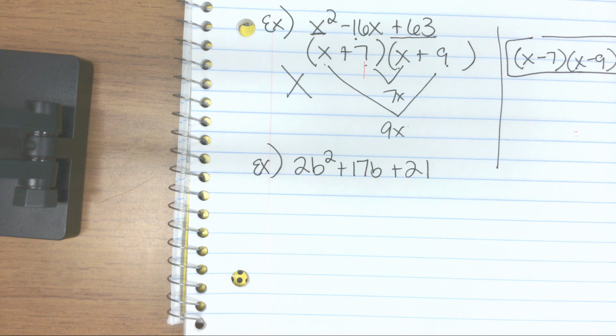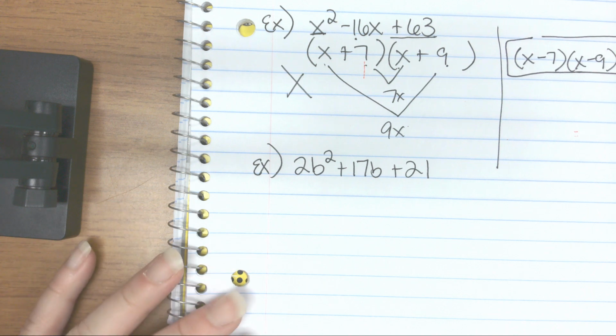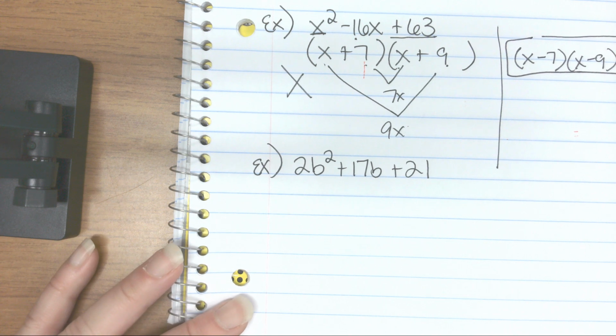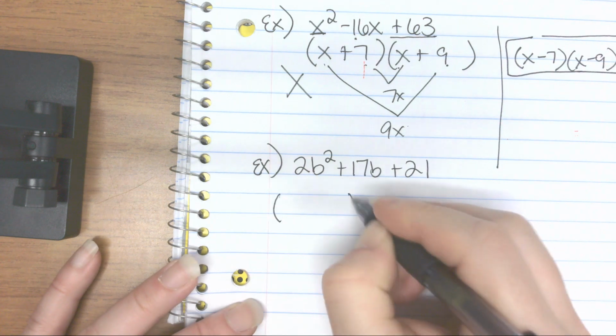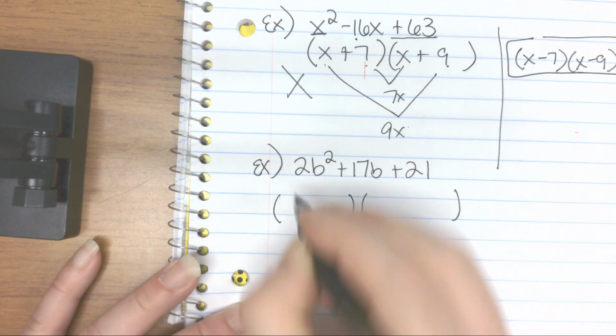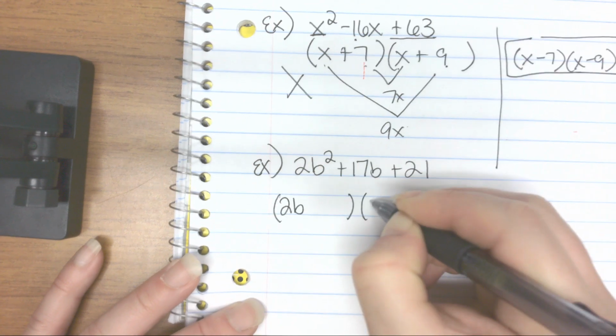I never had box method when I was a kid. I just multiplied them and checked my answer. And eventually you're going to get the right one, okay? Let me show you how I did it before, and then I can show you box method, okay? So this is what I did before. I knew that this was a 2b and a b. How did I know that?